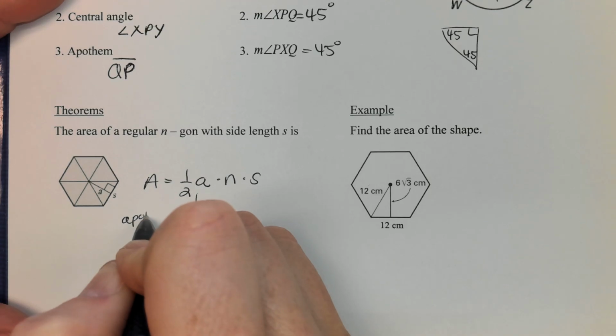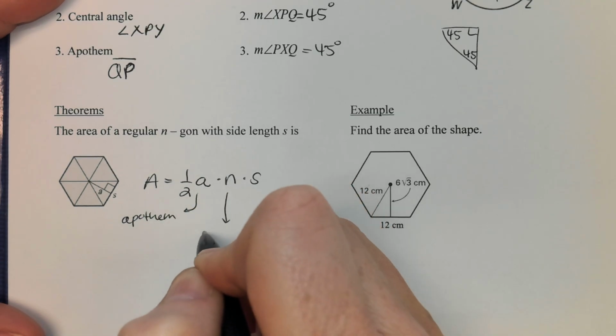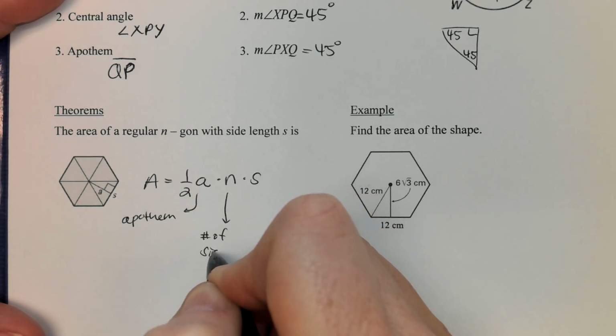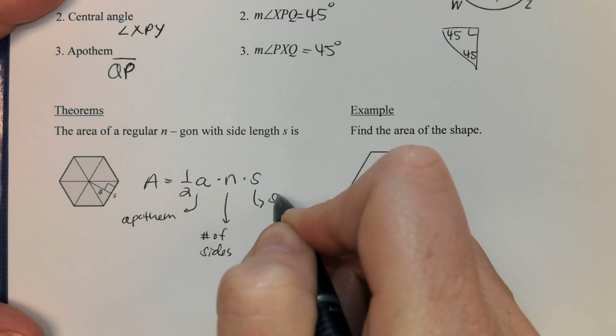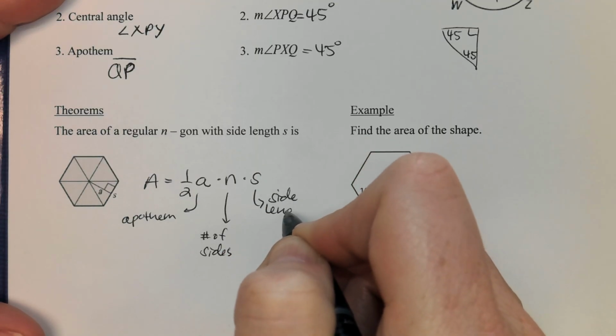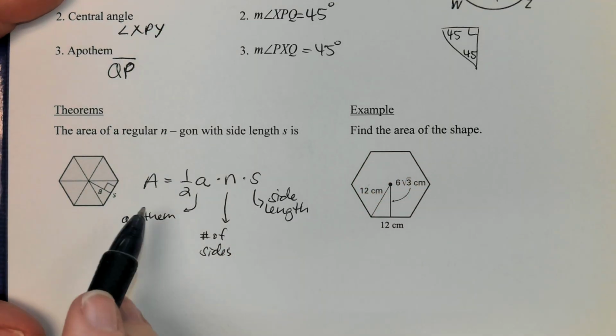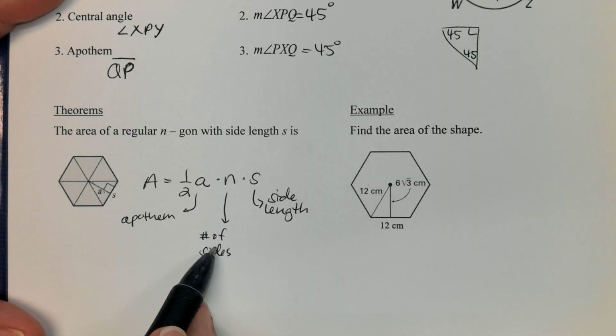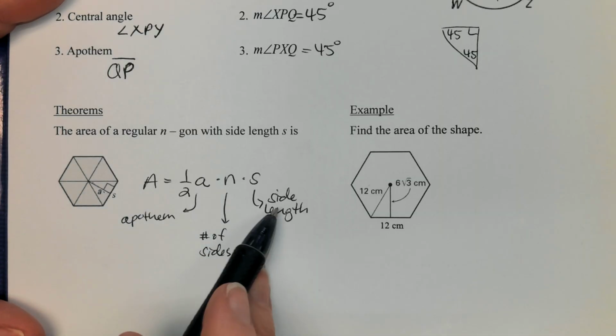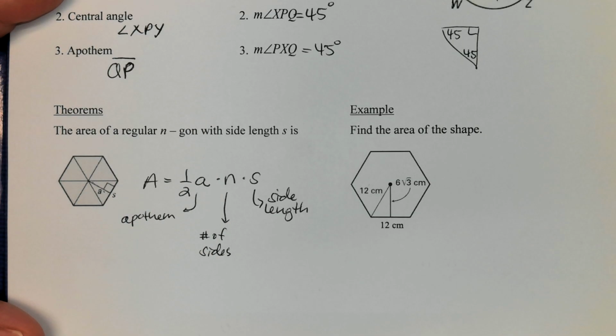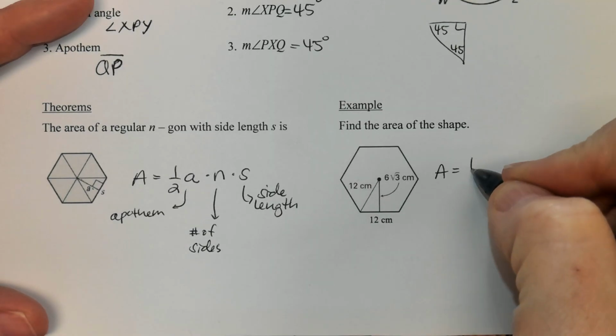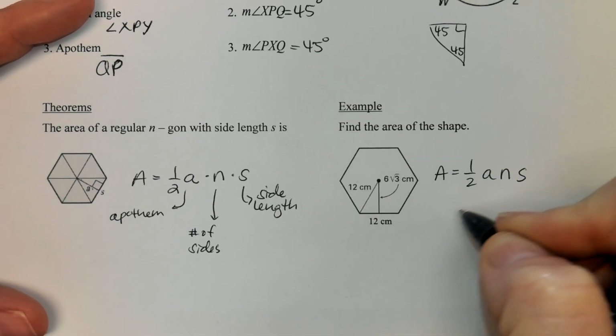So A is apothem, N is number of sides, and S is side length. So apothem is inside, number of sides is how many, and S is on the outside of the shape. So area equals 1/2 ANS.